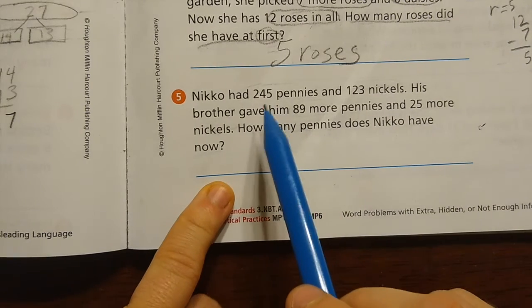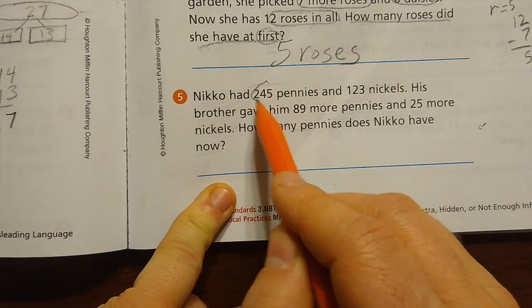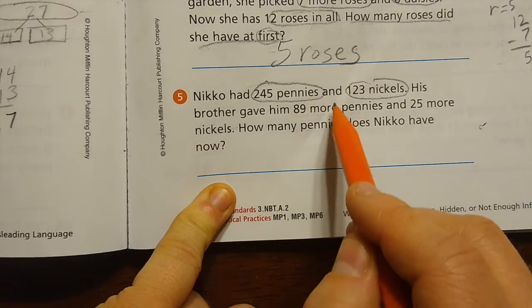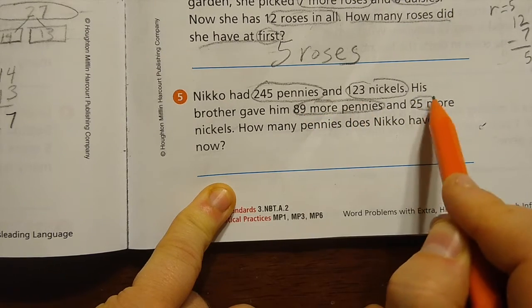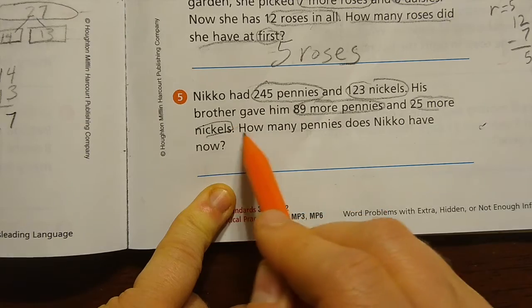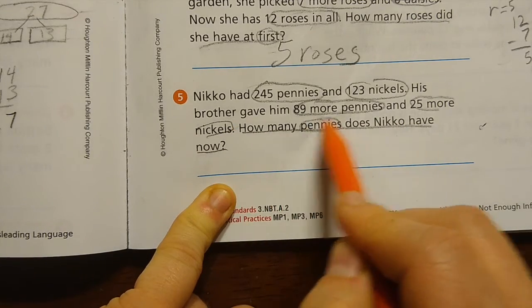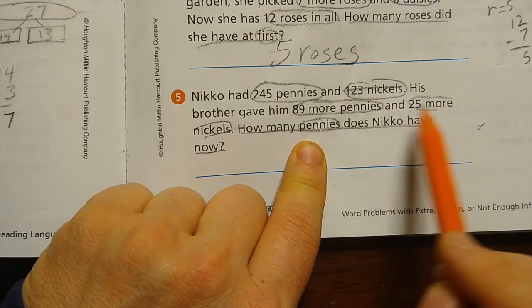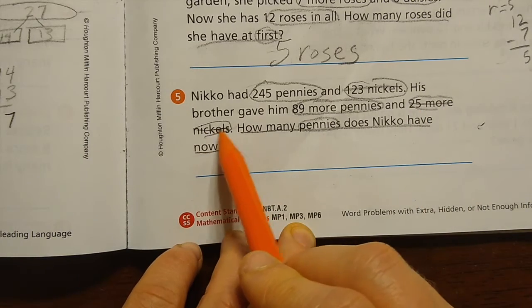All right, let's go back. We have Nico has 245 pennies and 123 nickels. His brother gave him 89 more pennies and 225 more nickels. How many pennies does Nico have now? We are trying to find out how many pennies. So the nickels, I don't need. I'm just going to cross that out. I don't need any of the nickels.